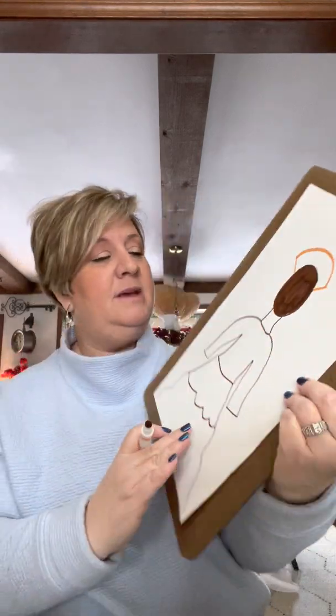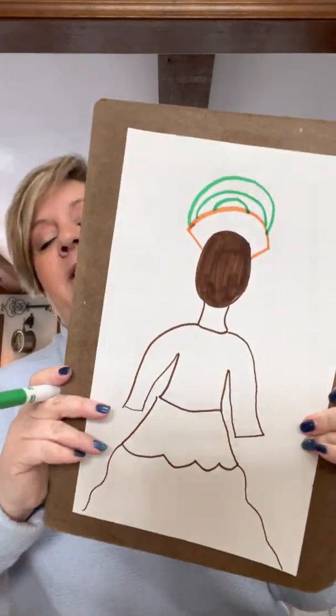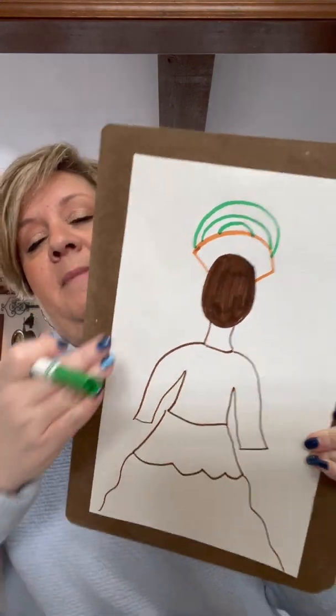Okay, and then I'm gonna build on that. So I have that headpiece and I might take a minute to go ahead and build on this. And what I'm saying by building on this is that it's gonna take a lot of time to color it in. So you can kind of draw it out first, how you want, and then go back and color in. So now I've kind of made those rainbow lines on top and I'm building.